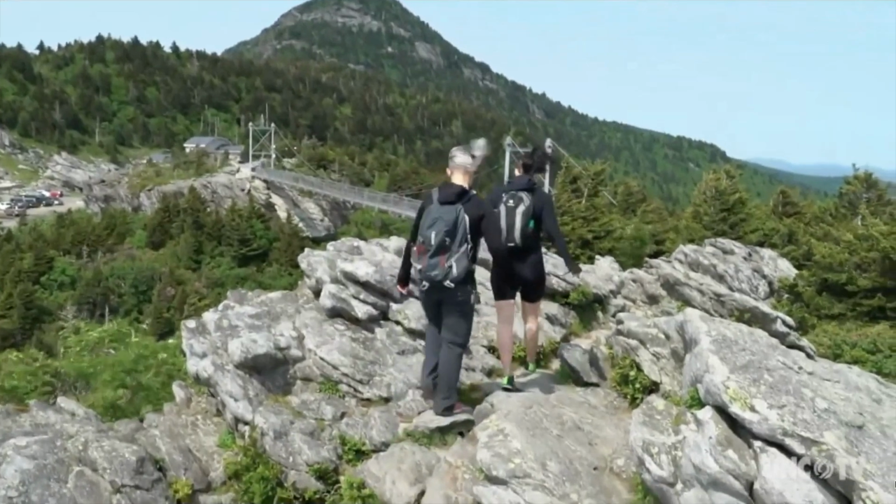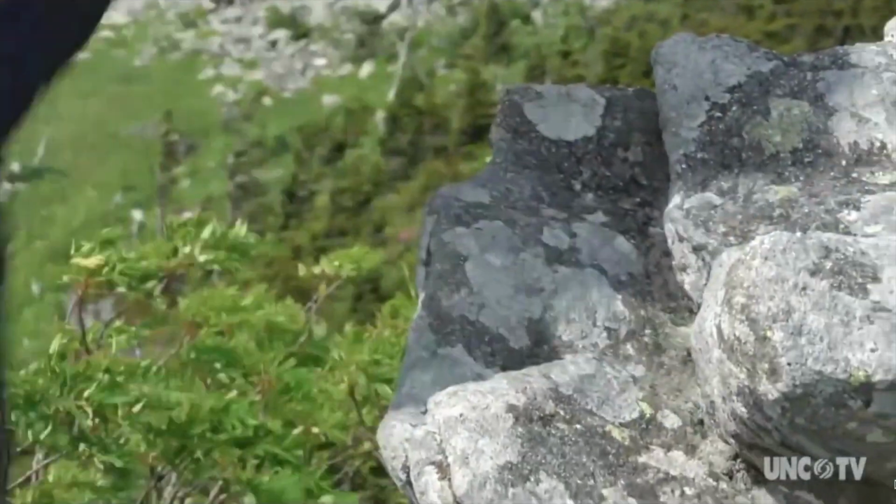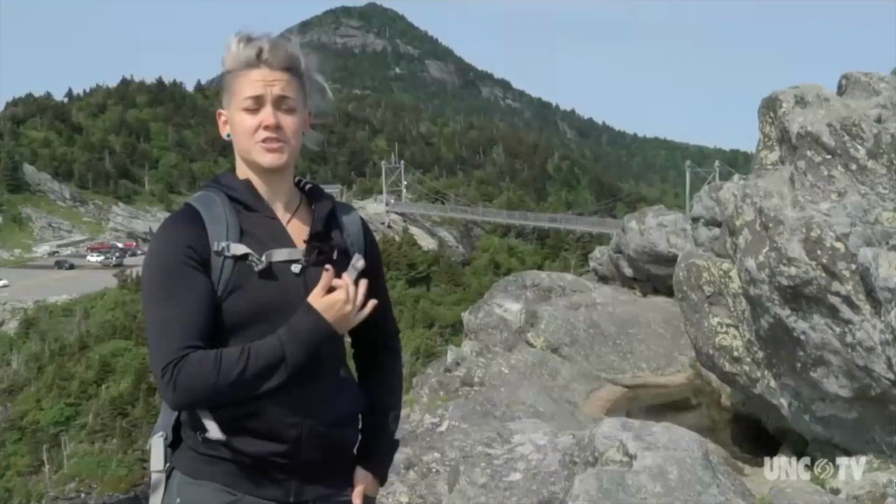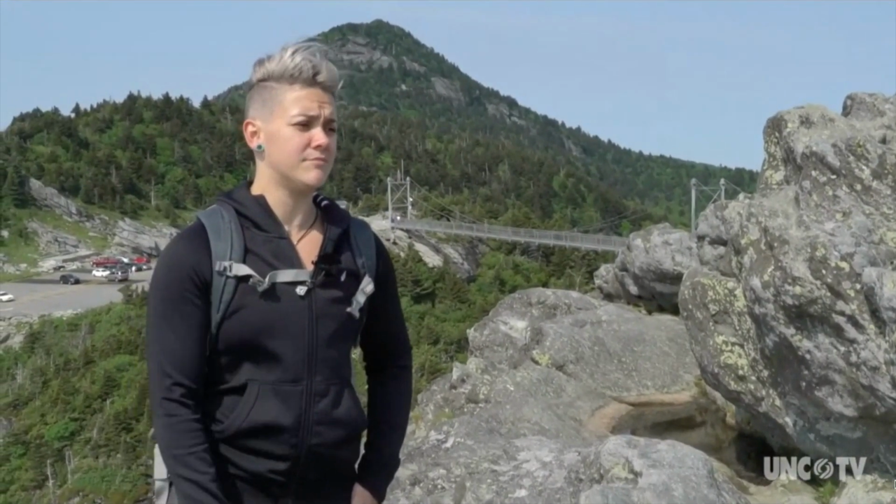The hiking is definitely my favorite part of this area. We actually went on the Black Rock Trail. We're talking about coming back soon just to do all the other trails, because I think there's like 12 miles of trails around here, and that was only like a mile and a half in.